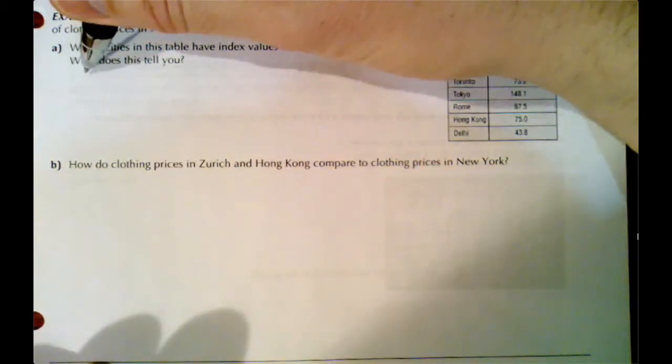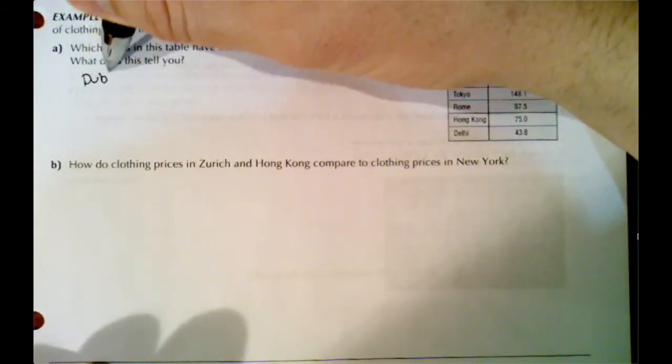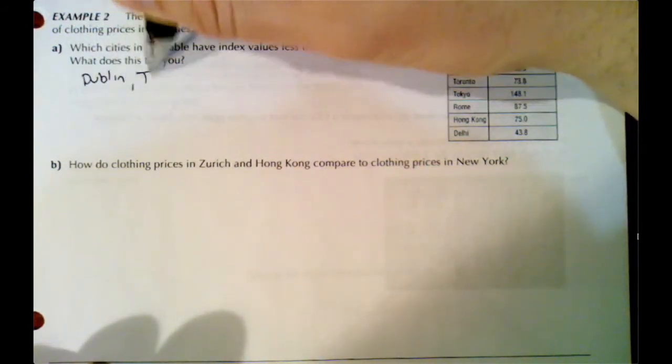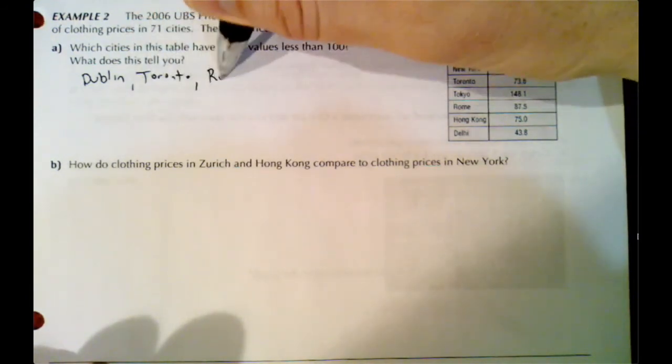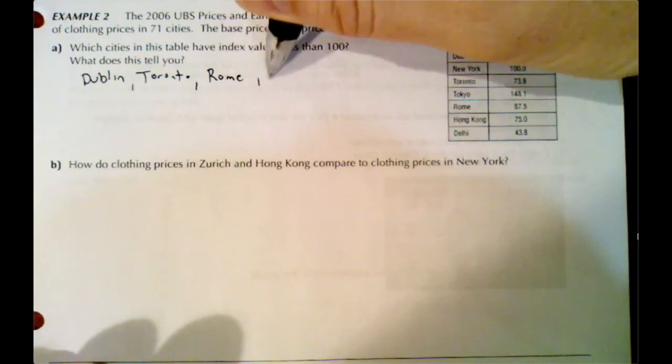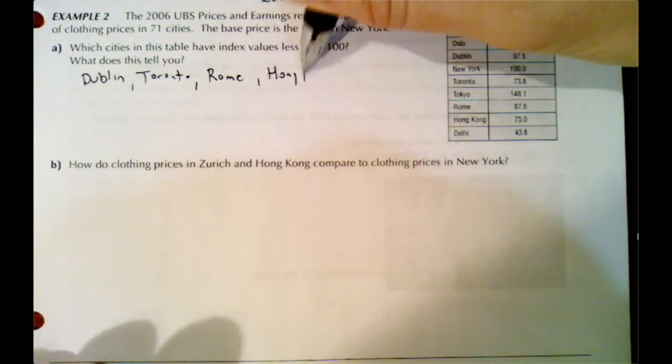Well, New York is the base for our clothing price index, and the places less than 100 are Dublin, Toronto, Rome, Hong Kong, and Delhi.